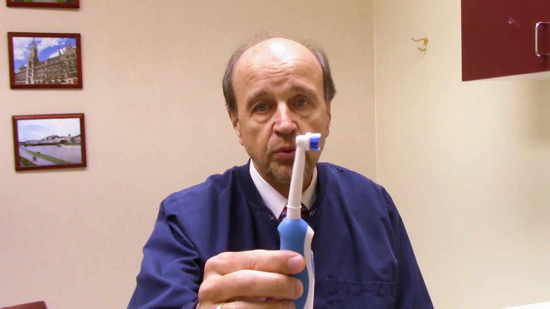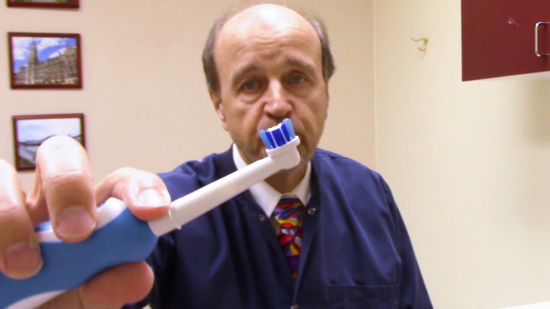And for power brushes, we have, for example, the Oral-B's with this particular brush head. It's called the Precision Clean brush head. Sonicares will work as well. They have advantages in people who have kids who have braces, adults who have braces. But sometimes these are a little bit harder to use, especially on the inside of the back teeth. And so our office preference is the Oral-B with the Precision Clean head on it.